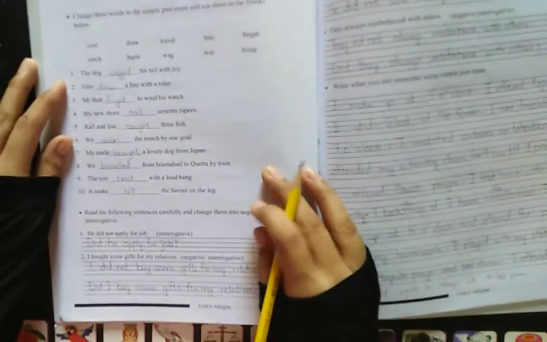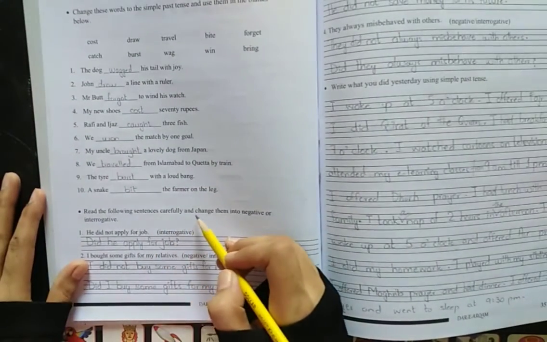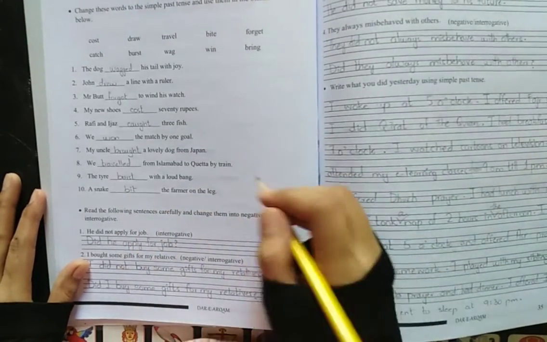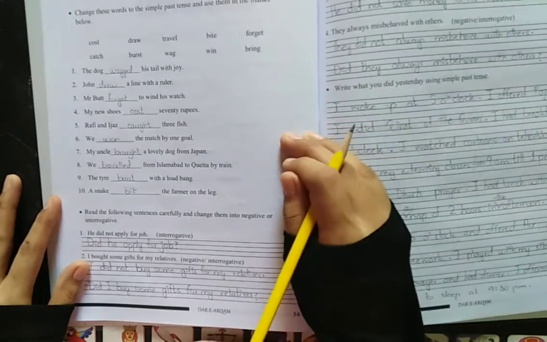In the next exercise, read the following sentences carefully and change them into negative or interrogative. This exercise I am explaining now. So, have a look.